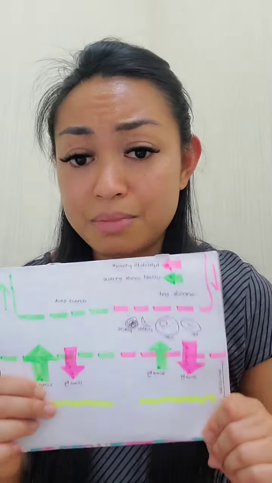Okay, so I hope that makes sense. Now let's move on into talking about the lymphatic system. The lymphatic system is an extensive vascular network that just drains the fluids from the tissues and brings them back into the venous circulation. That's all that it does.